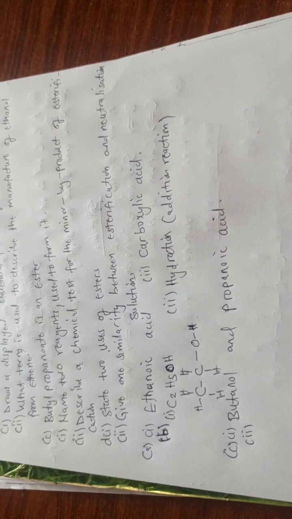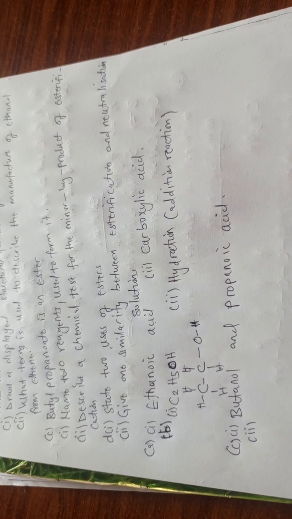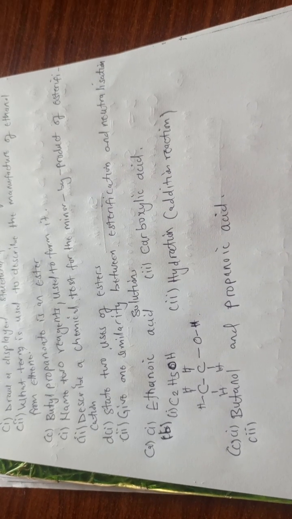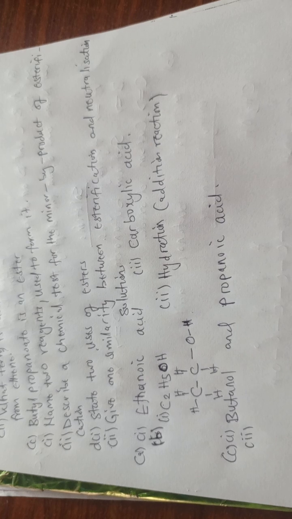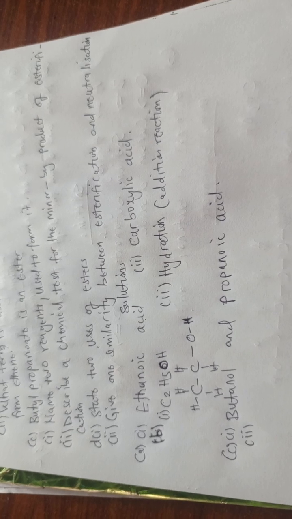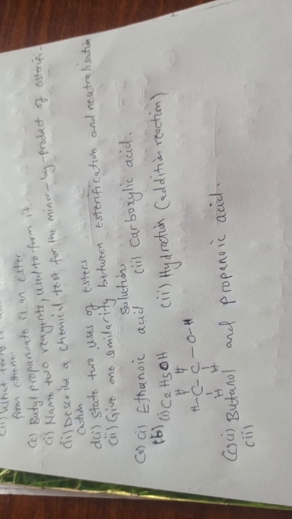Then we go to C2. C2 reads, describe a chemical test for the minor byproduct of esterification. Esterification is the process of formation of esters from the reaction of an alcohol and a carboxylic acid.